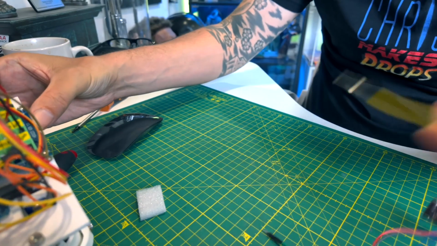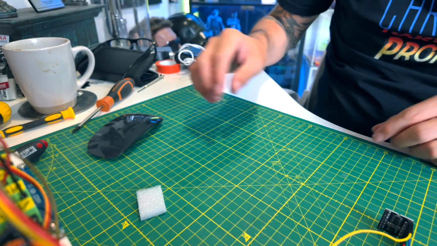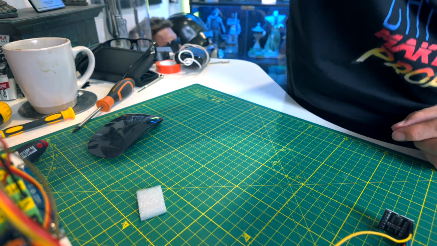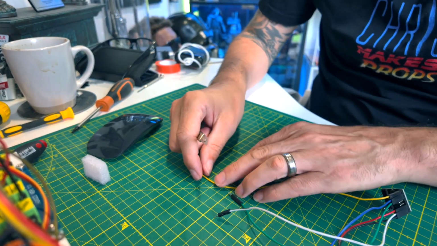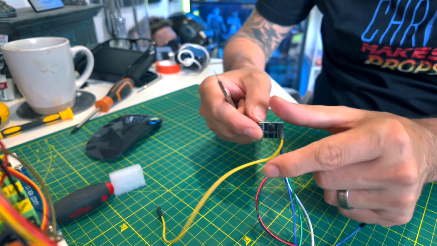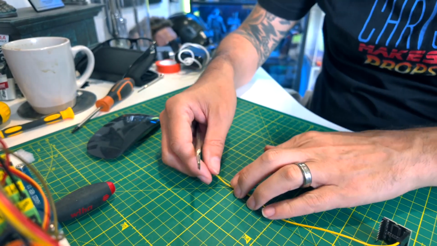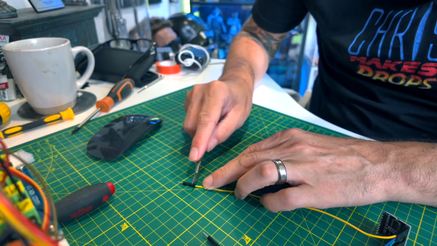So let me just move that to the side. I'm just going to cut this. I'm going to get my scalpel, just over here. I don't have wire clippers, so I just want to double check I'm using the right wire. So that's facing down. Top one is VCC, and VCC goes into the 5-volt power supply, which is correct. So I'm going to cut it here.